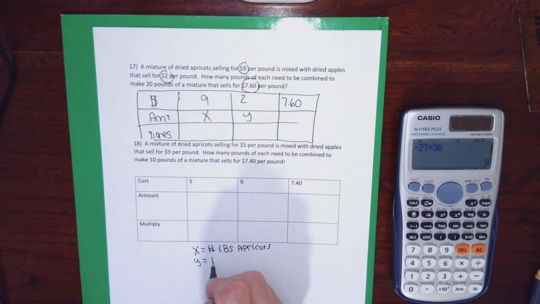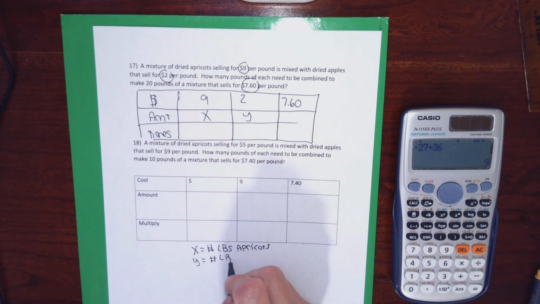I don't really know what these sell for. I usually don't buy dried fruit. I love it though.